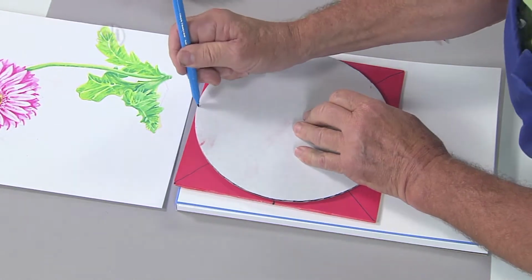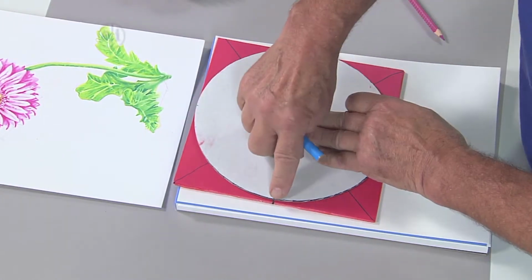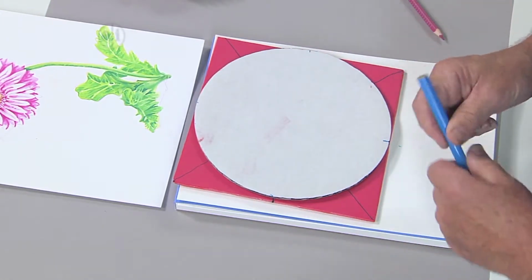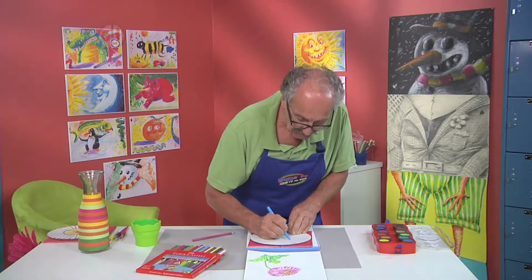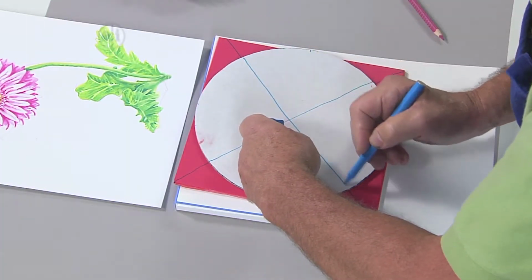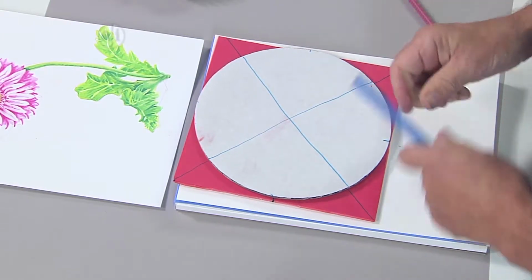You'll have 4 points that are tangent. That means it is right on the edge. Okay? And so to find the center of the circle, to continue, we come across here. Now this is some geometry that we'll use in order to draw flowers.